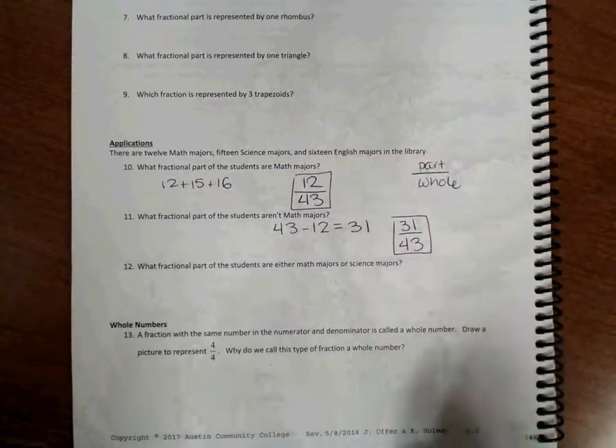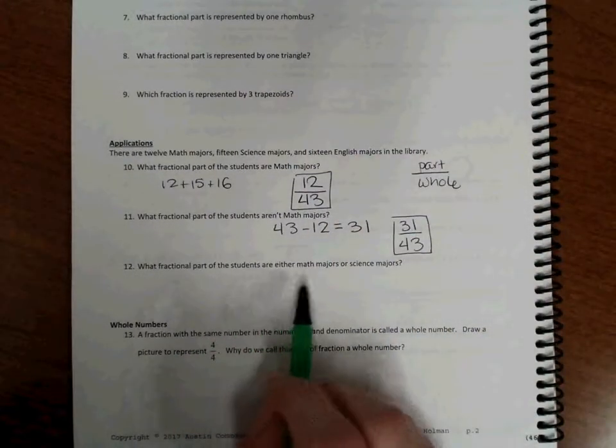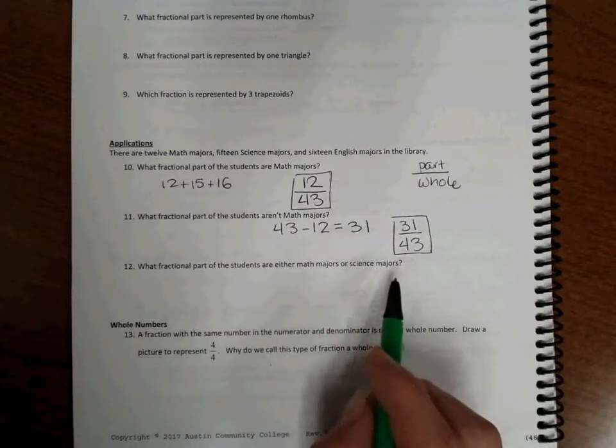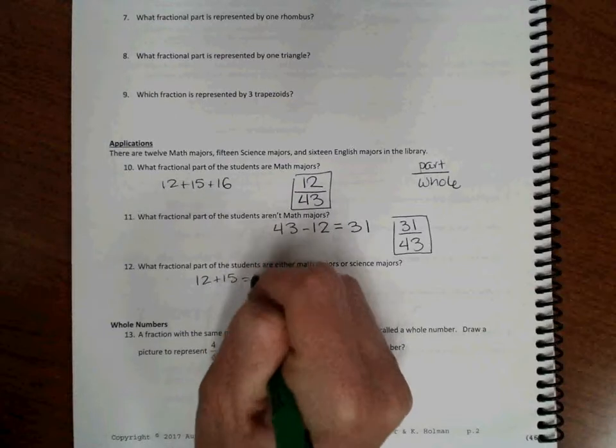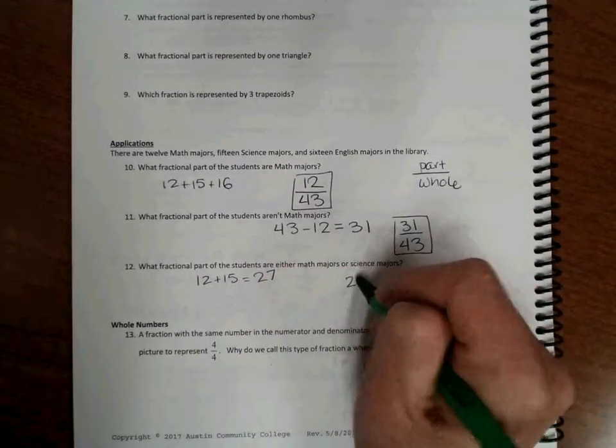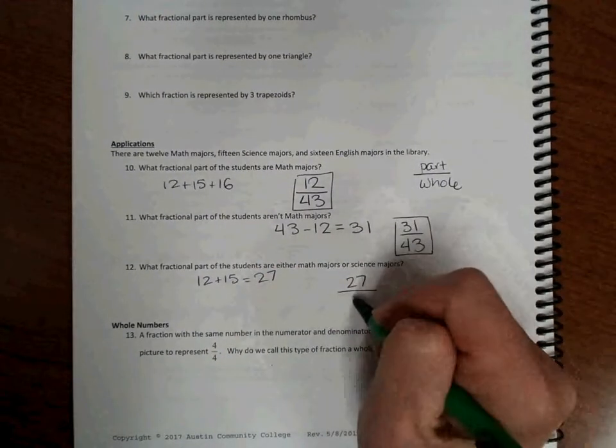What fractional part of the students are either math majors or science majors? So now I'm adding the math plus the science, so that's 12 plus 15, which is 27. So I get 27 as my part out of my whole, the total, which is 43.